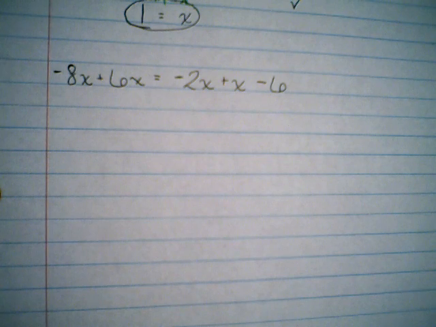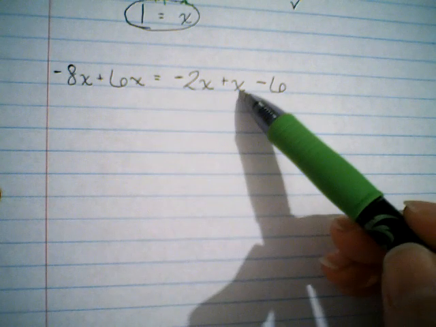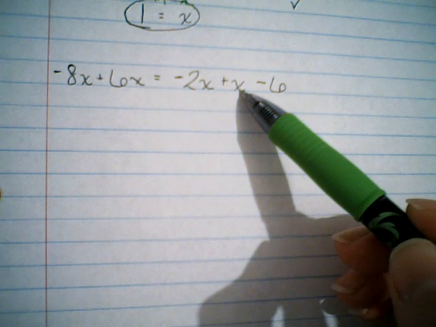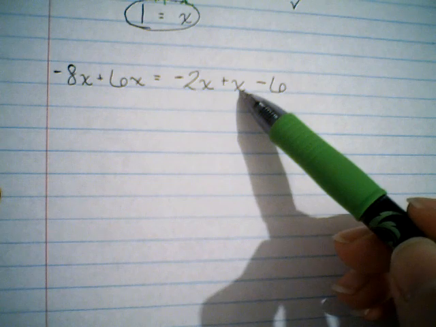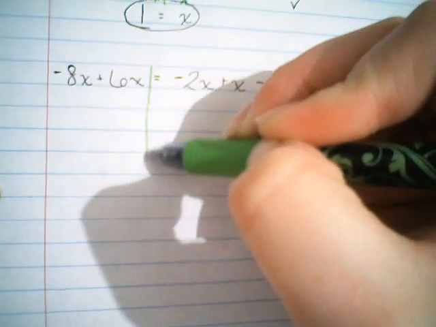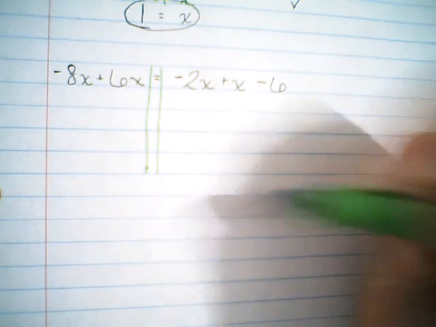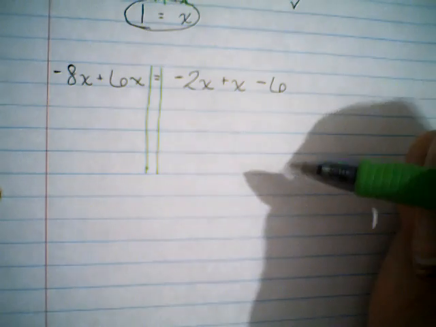Now we'll take a look at this equation. This equation is a little more involved. It has more variables. There's 1, 2, 3, 4 terms altogether that have the variable in it. But again, we'll always start by indicating our sides, the left side and the right side, and we find that by identifying the equal sign. If there is no equal sign, there aren't sides.